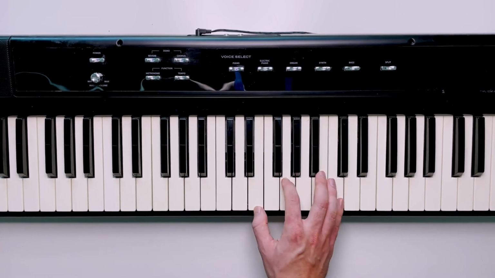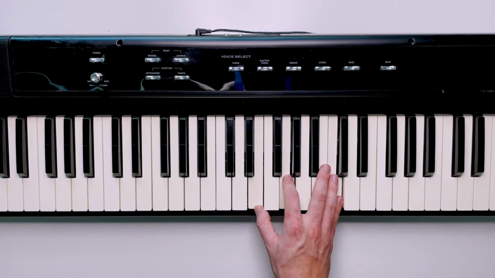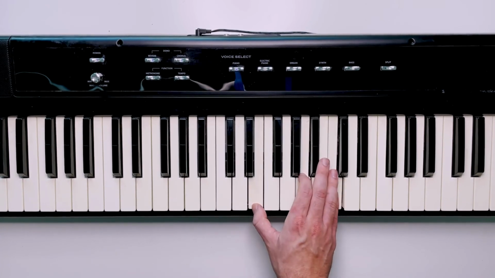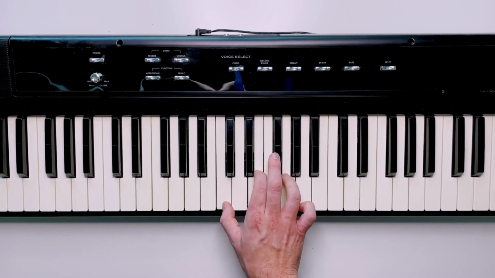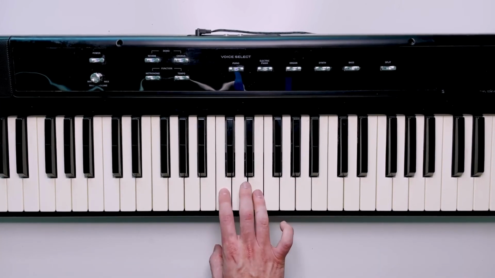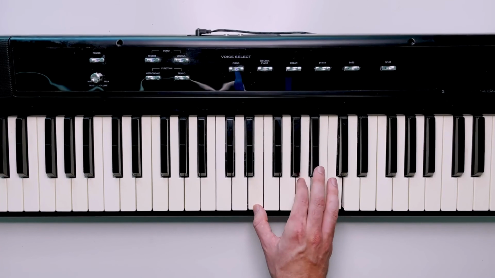So to get from C to A minor using inversions, we just have to move this G up to an A. So now we go. So we went from here, C, E, G, A, C, E. They share C and E, so we can just keep those notes the same and just move that middle note.